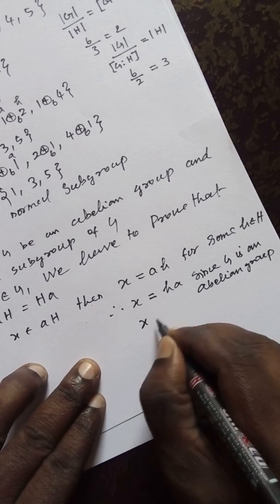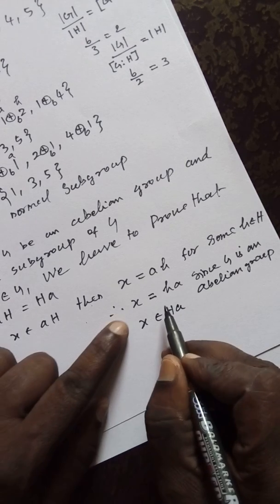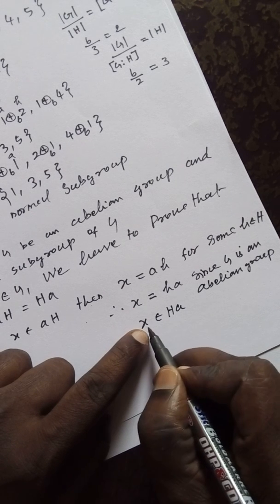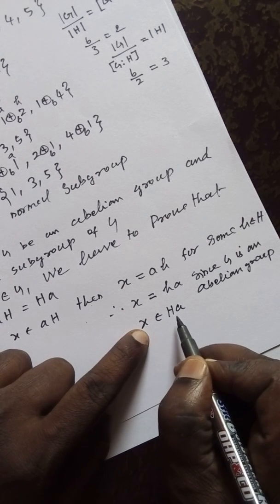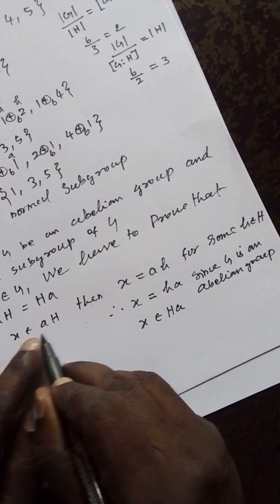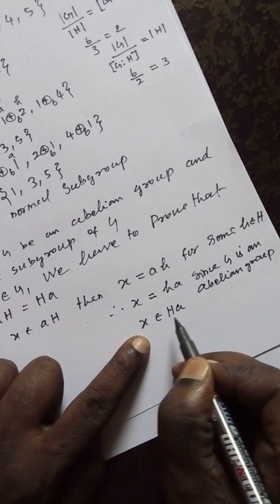So here x belongs to Ha. The element x belongs to aH, which also belongs to Ha.